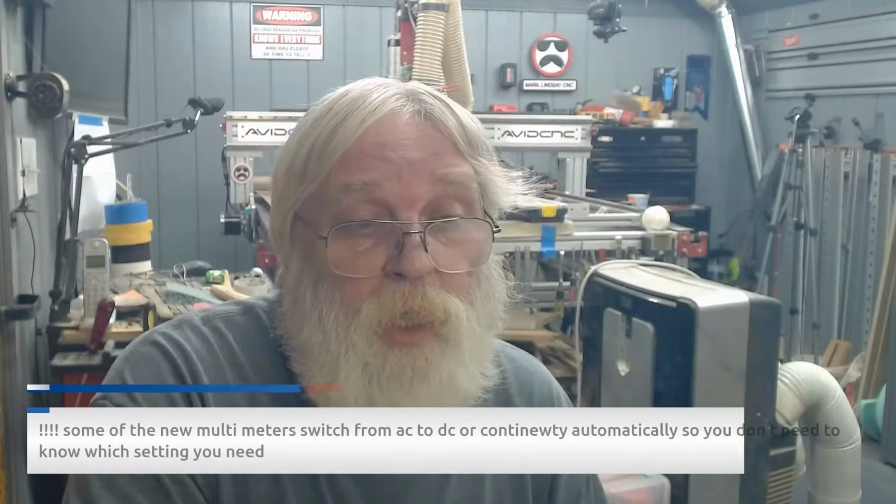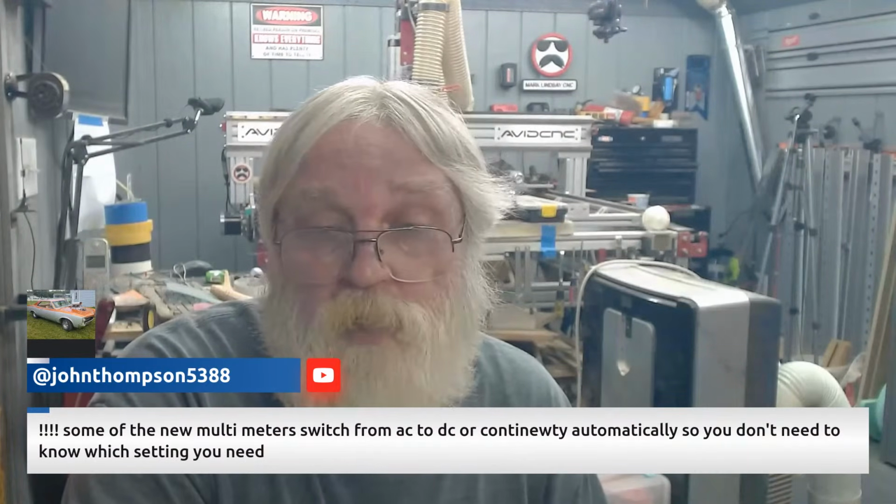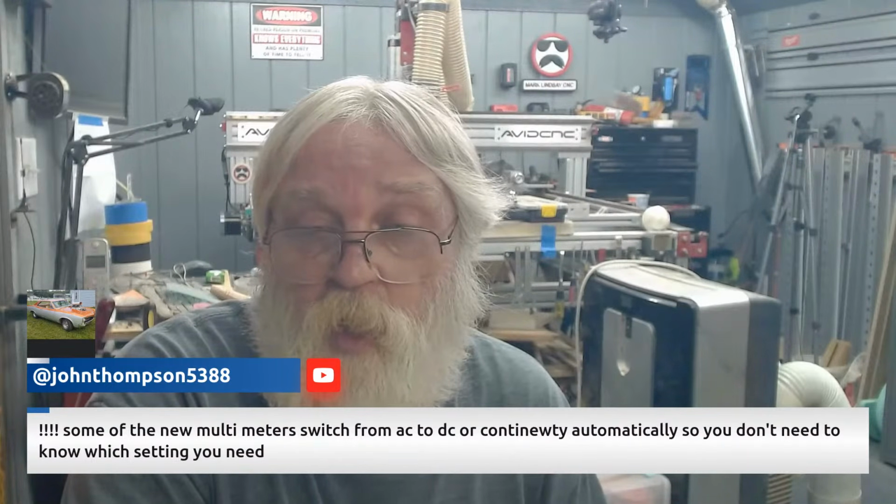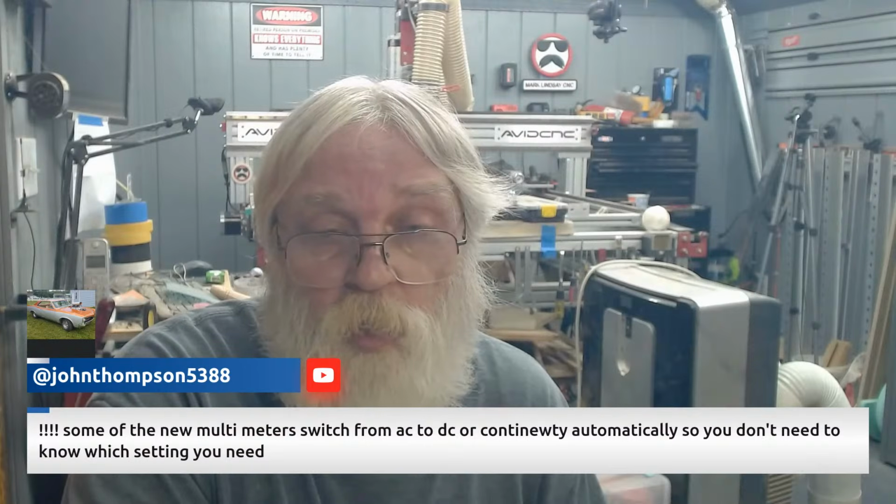If that doesn't work, you might have to replace the cable. Cables shouldn't be expensive. I don't know if they're available for your Shark or what, but yeah, John says some of the new multimeters switch from AC to DC or continuity automatically, so you don't need to know which setting you need.